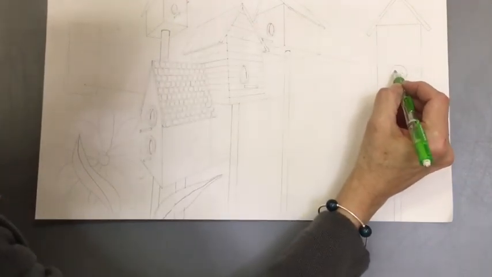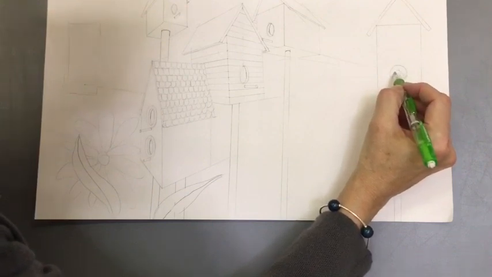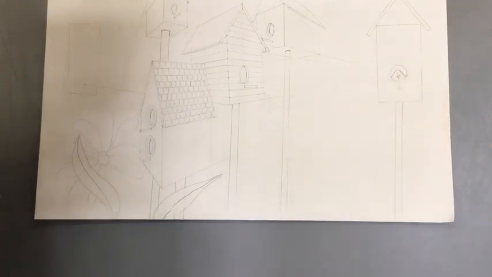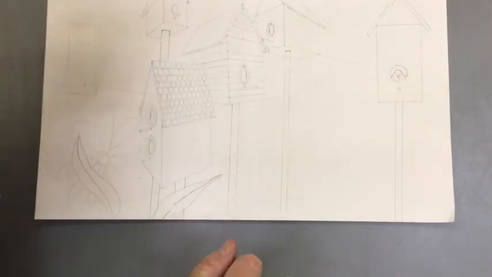Like you might just draw a little bird with a couple of eyes and a simple little beak as he peeks at you out that little door, and that would be good. You could put him in any of these, however you want to. That might be your little surprise in there.